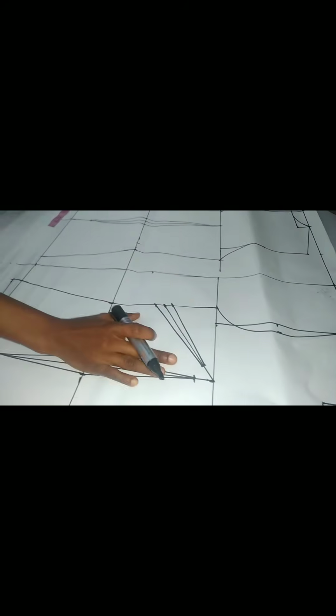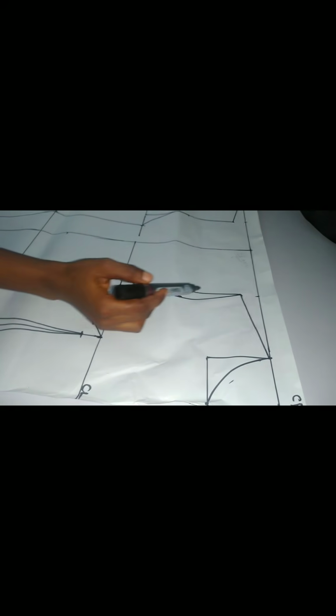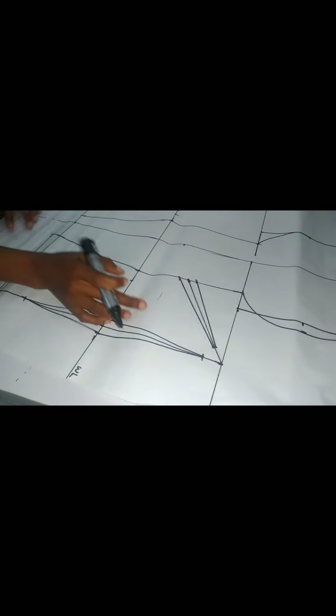Right, guys, you can see that we are almost done with our pattern. You can see that our front pattern is here and our back pattern is here. I hope you guys find this explanation very simple. So the last thing we are going to do is to add seam allowance all around. So at the neckline we are adding 0.5 inch, at the shoulder slant 0.5 inch, at the armhole 0.5 inch, then at the side we are adding 1 inch, then at the hip line we are adding 1/2 inch. So that is what we are going to do basically.